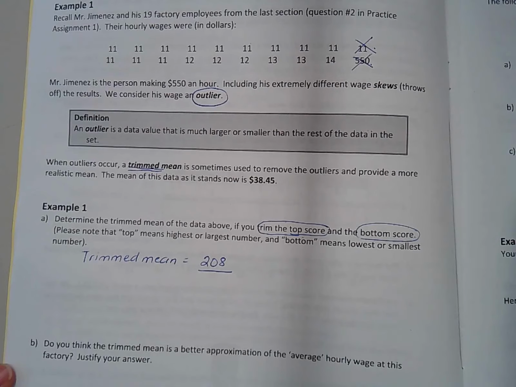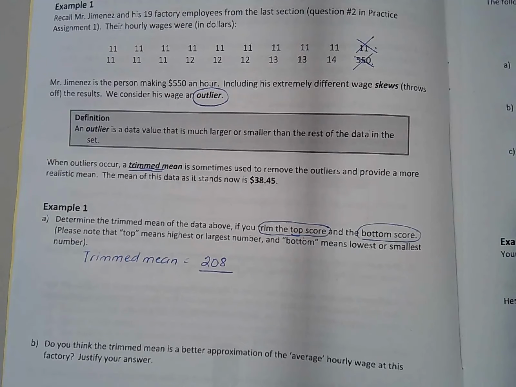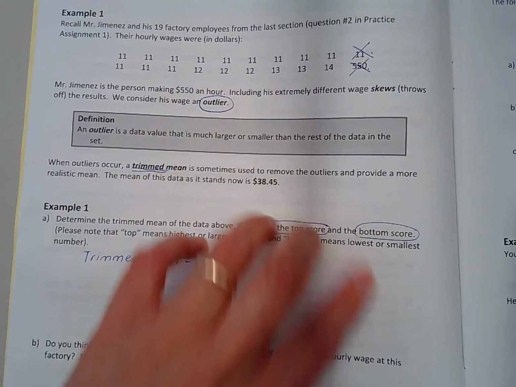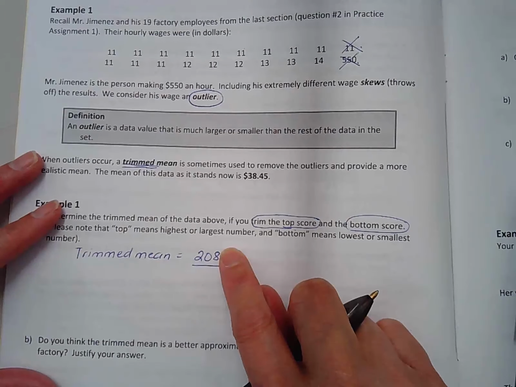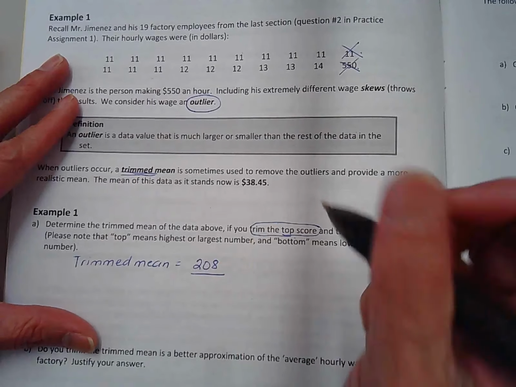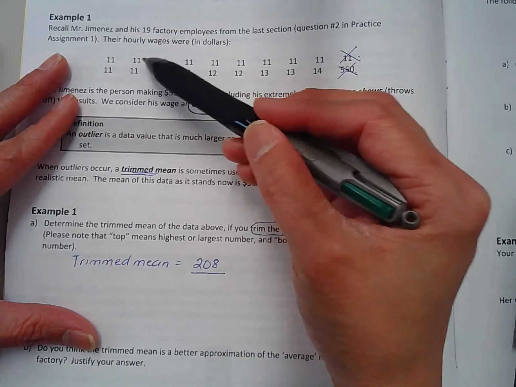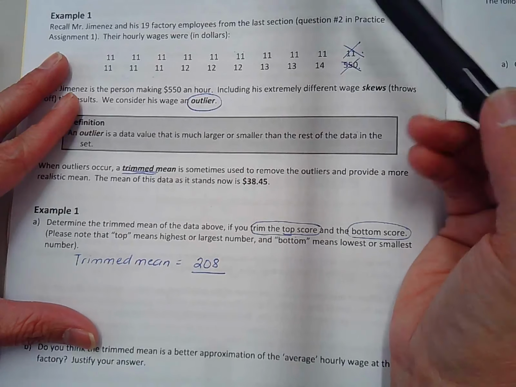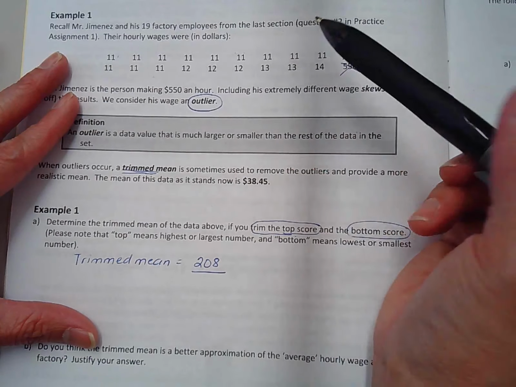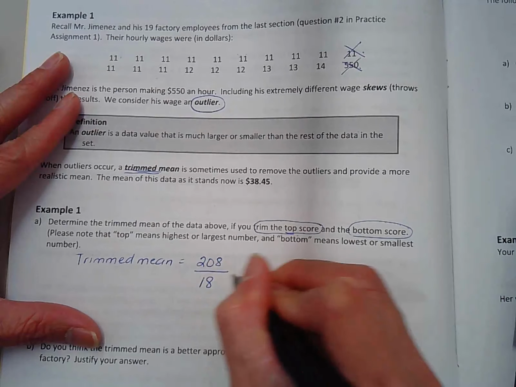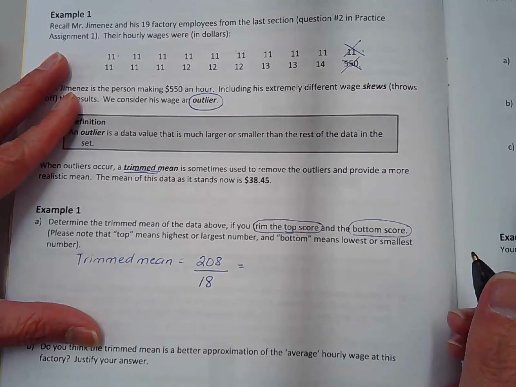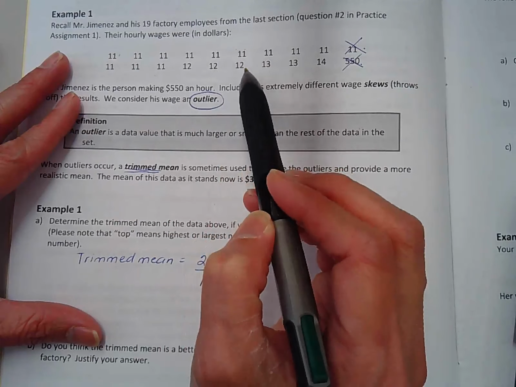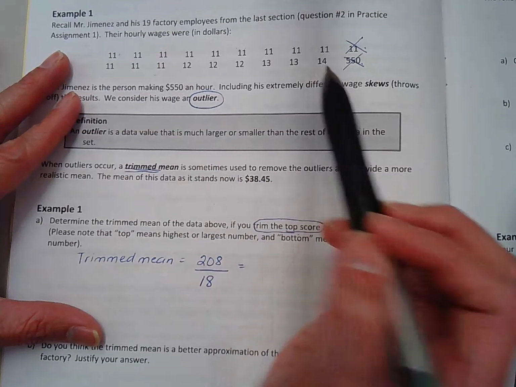Oh yeah. I mean, we could do it the long way, right? Like 11 plus 11 plus 11 plus 11 plus 12 plus 12, right? So 208. Now, how many are there now? It used to be 20. Now there's going to be just 18. So 1, 2, 3, 4, 5, 6, 7, 8, 9, 10, 11, 12, 13, 14, 15, 16, 17, 18.